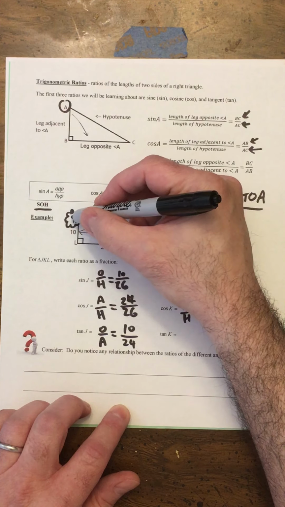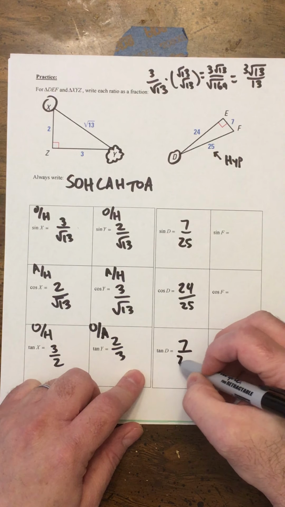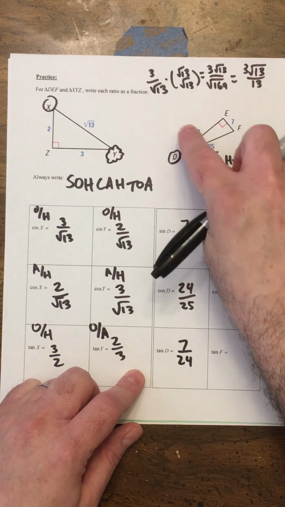So again, this is the hypotenuse here, and just to make sure you know, that's the right angle there. So we're going to start off with angle D. I'll put a circle around it. Sine is opposite over hypotenuse, so the opposite is 7 over the hypotenuse, 25. Cosine of D is the adjacent, that's 24 over the hypotenuse, which is 25. And tangent is opposite over adjacent, which is 7 over 24. From D, opposite is 7, adjacent is 24.